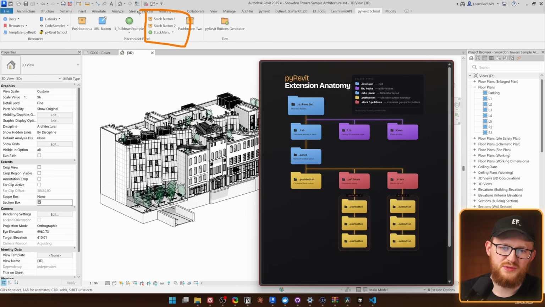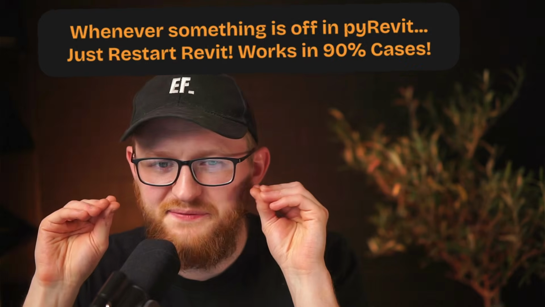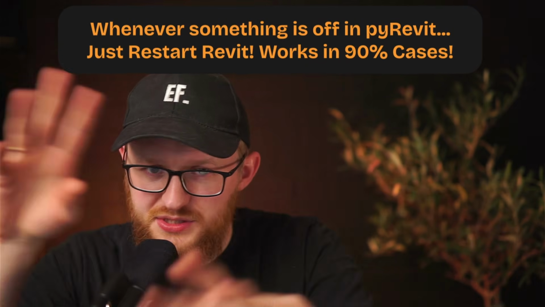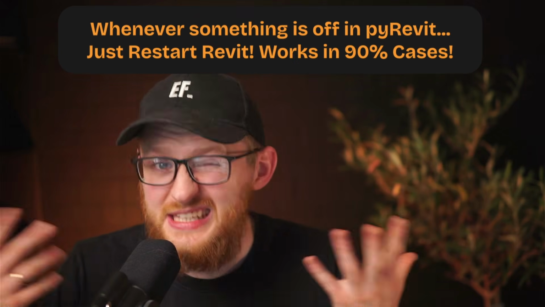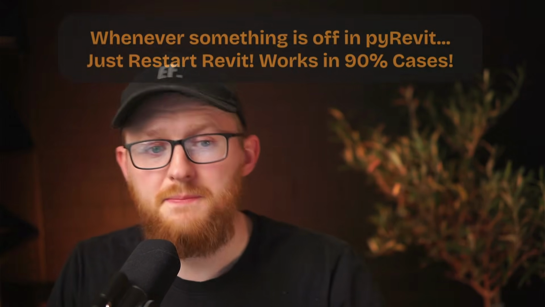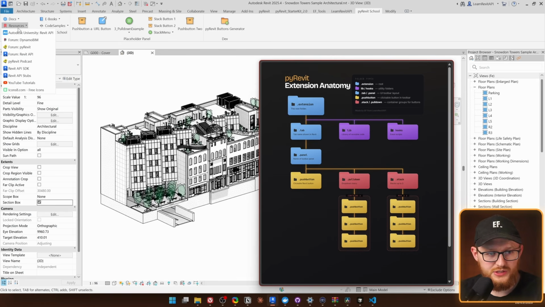And the same thing happens with stacks. When you had buttons and then you move them inside stacks, they might not show as stacks at first. So you might need to restart Revit. That's very common. Don't panic. Whenever something is not right with the order, position, stacks, and all of that, restart your Revit, see if it works. In 90% of cases, that's going to solve it. Trust me. What else? Oh, by the way, maybe you want to change the icon. Well, let's go to resources.